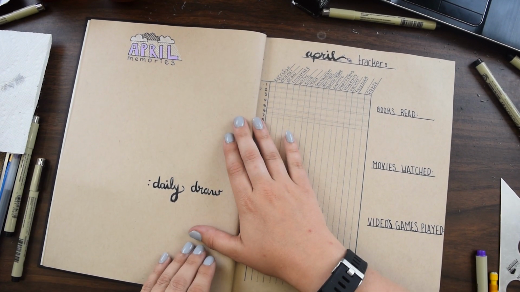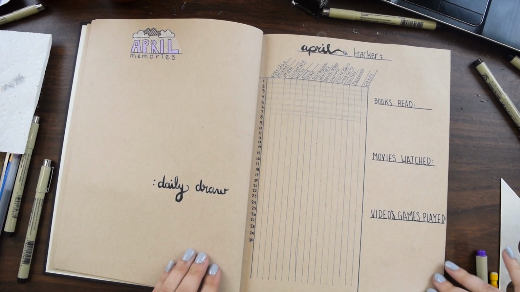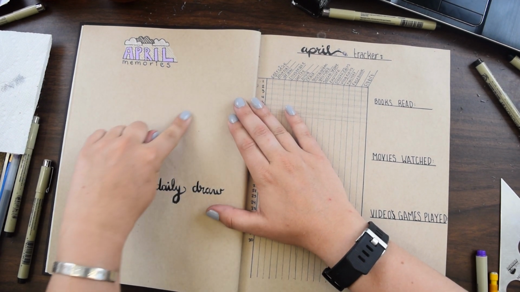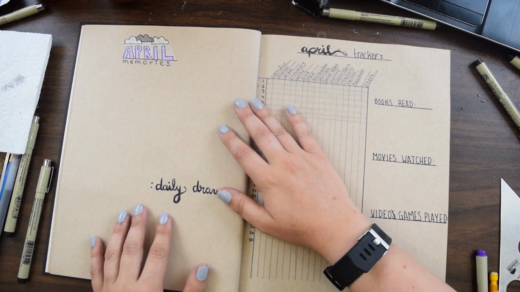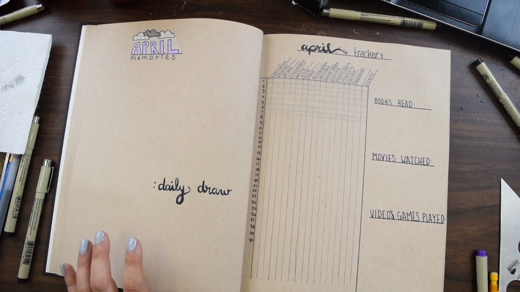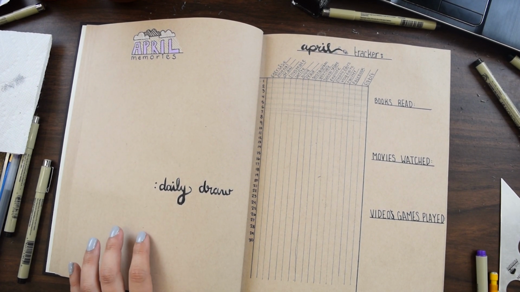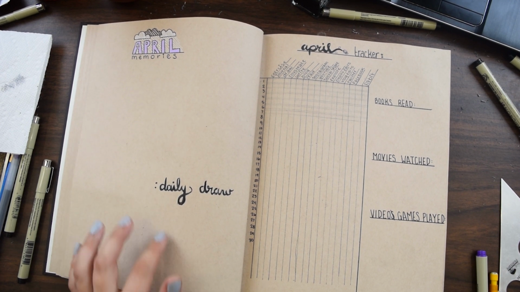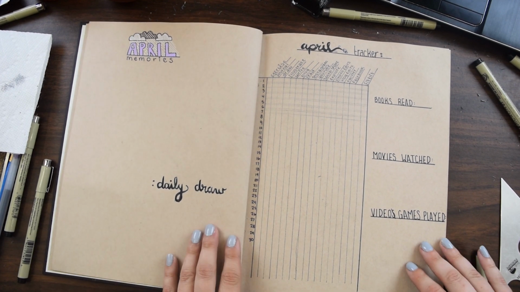Alright, these 2 pages have not changed at all. I just love this setup, and I'm going to maintain this setup because it works for me. I have my April memories where I'm going to draw and write all of my memories for April here, and the daily draw, which went really well for March. I came up with lots of spring headers and icons, so that will be a headers and icons video coming shortly. I haven't decided what my theme for April will be, but I am going to decide a theme and then do a little bit of daily sketching every single day.